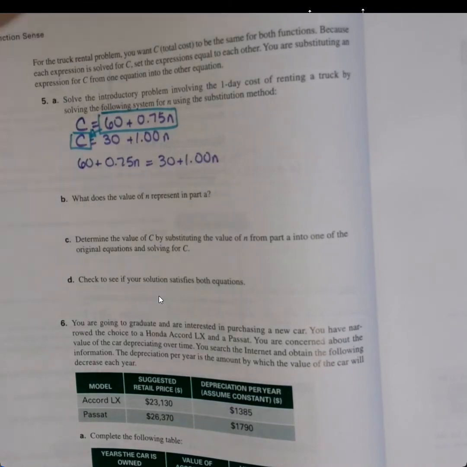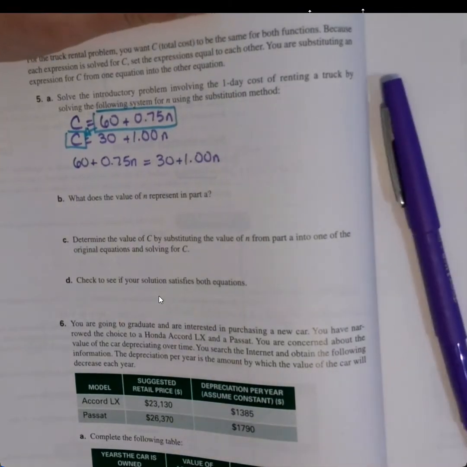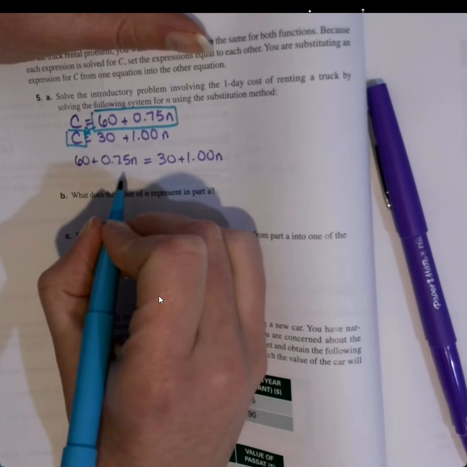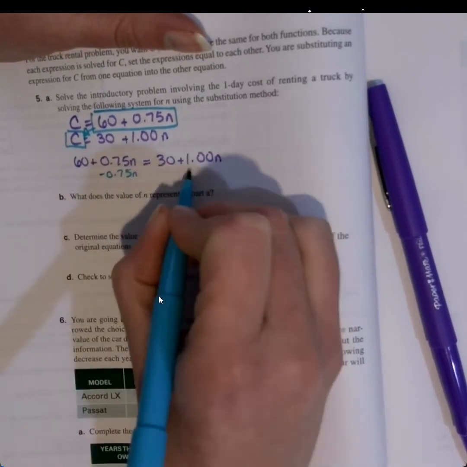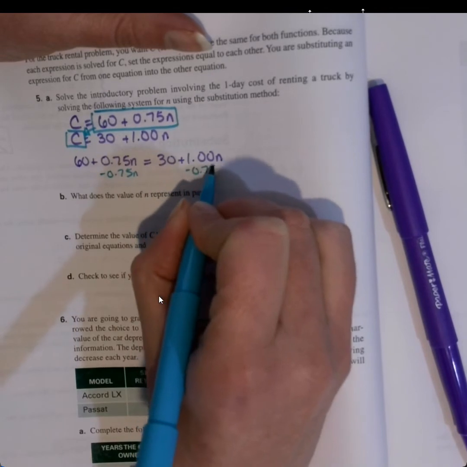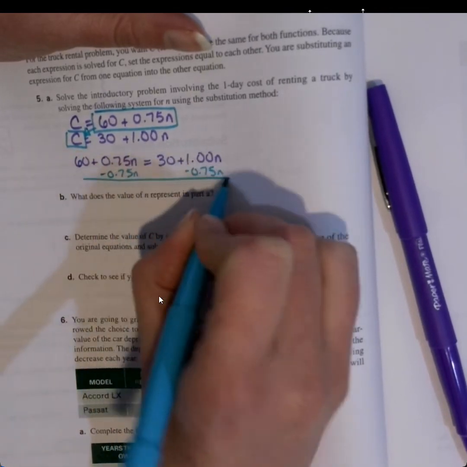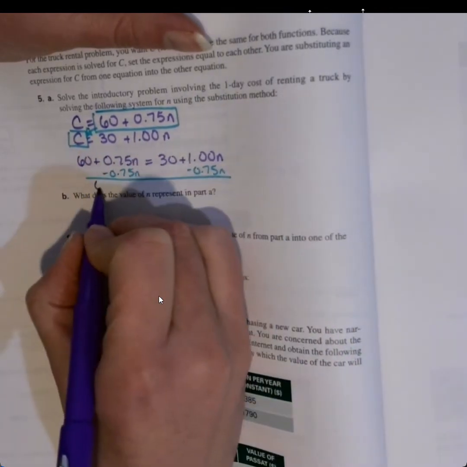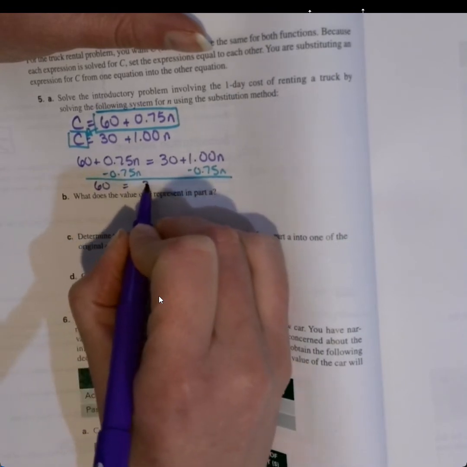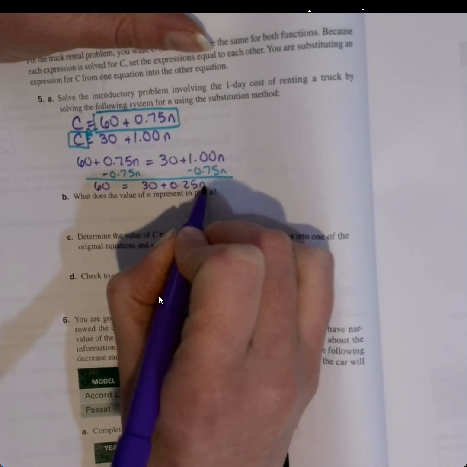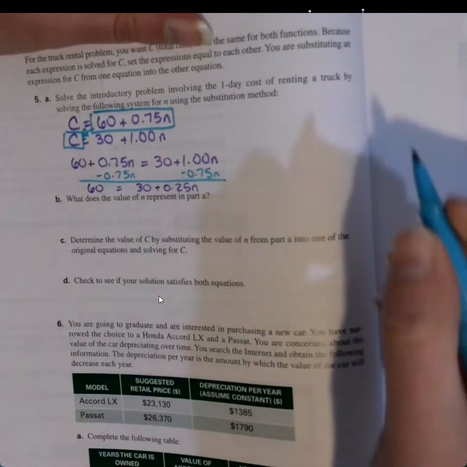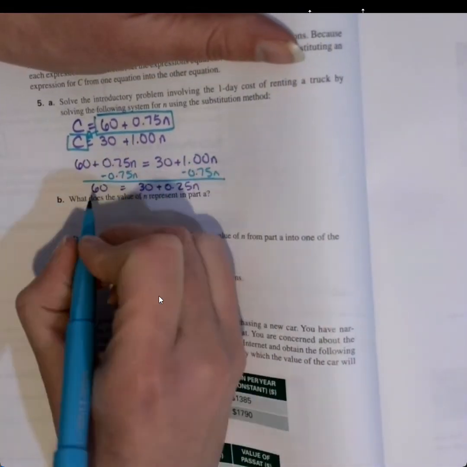Now we solve like we would usually solve an equation like this. So I would subtract the 0.75 n from both sides to get the n's all together. So that would give us 60 equals 30 plus 0.25 n. I would subtract 30 from both sides.